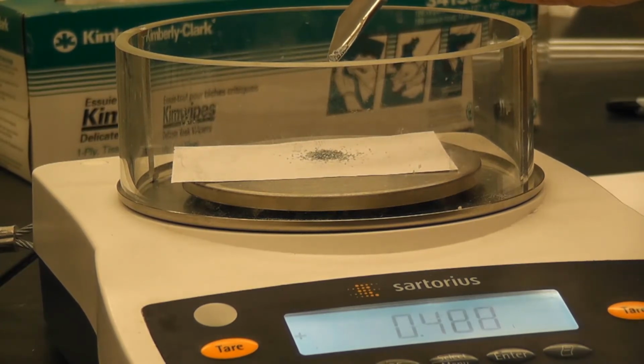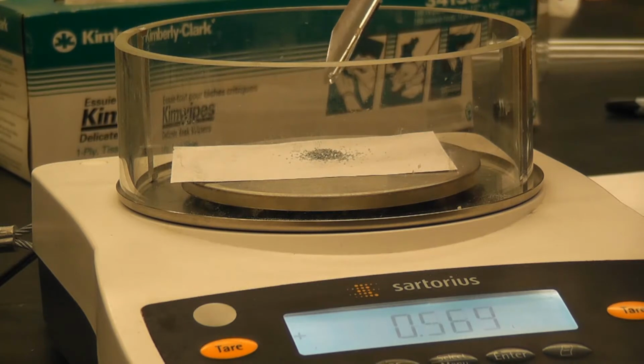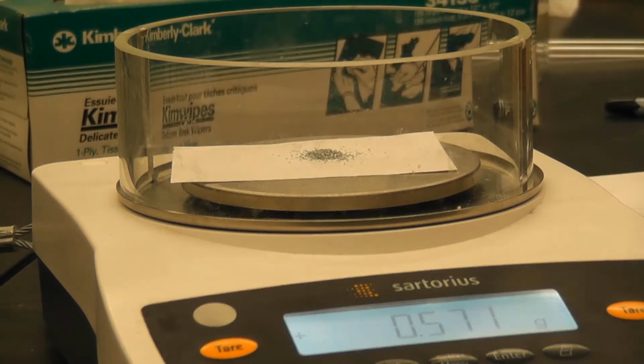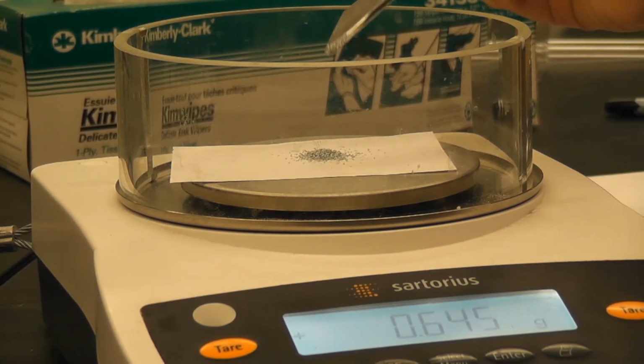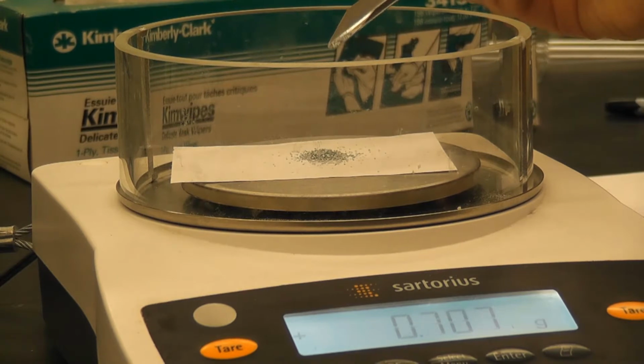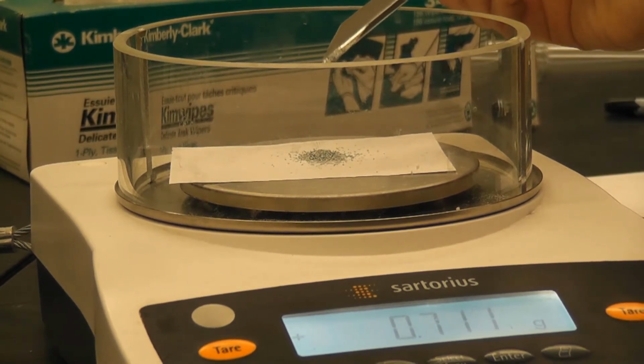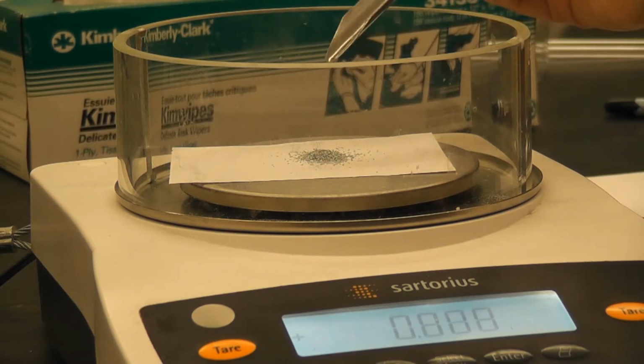Little by little. Okay, we're almost there.